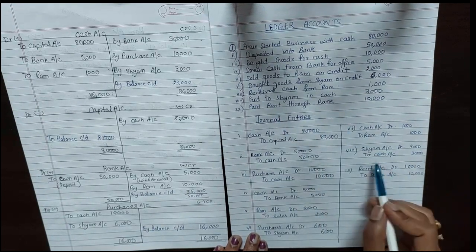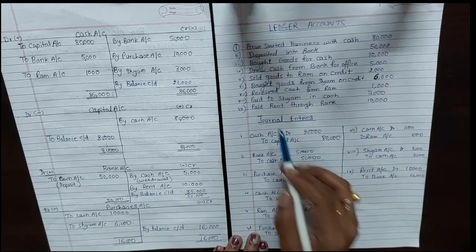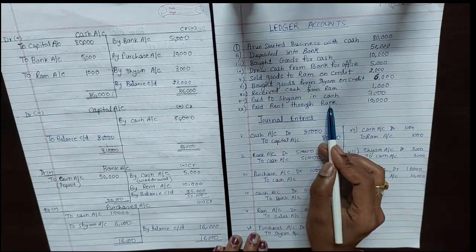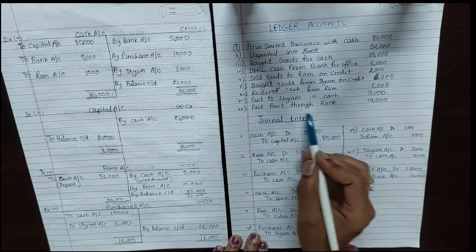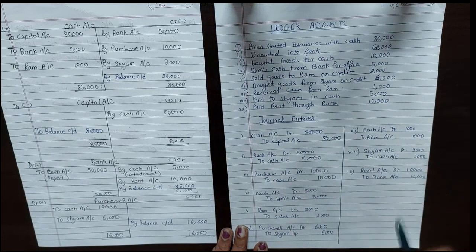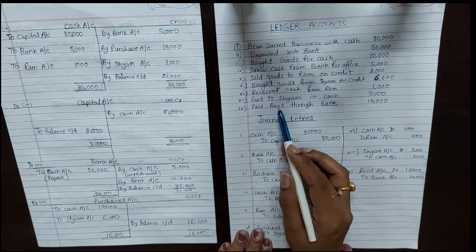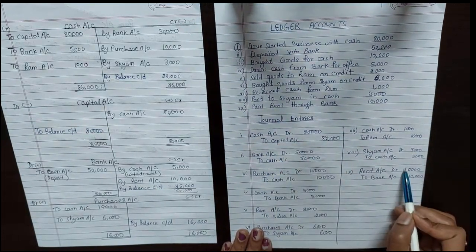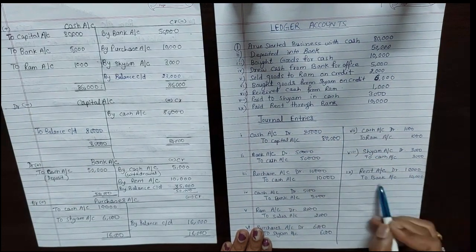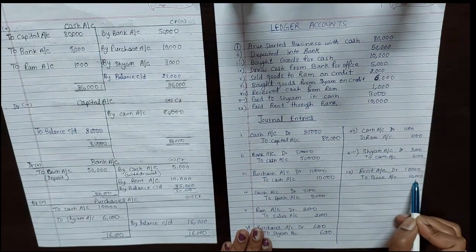So this is that what? 3,000, 3,000. Now the last entry is you paid rent through bank. Because rent was paid to the bank, again which two accounts are involved? Your rent and bank. So now your rent account is debit because it is an expense, and to the bank account. So rent account debited to bank account.